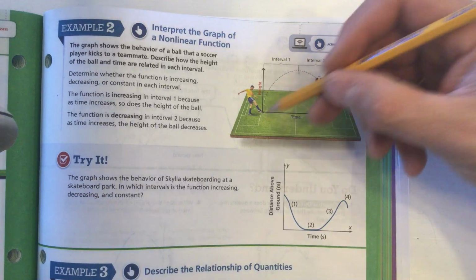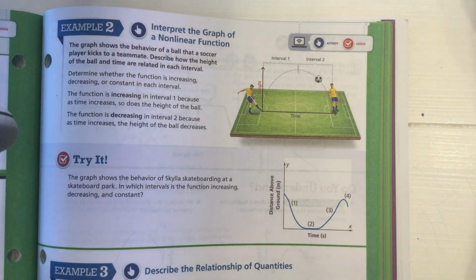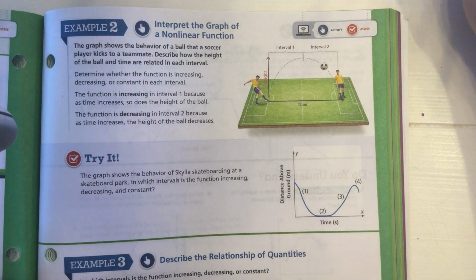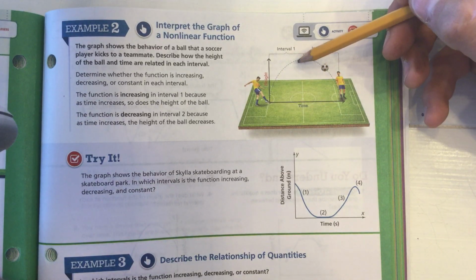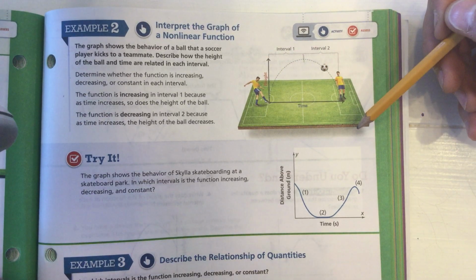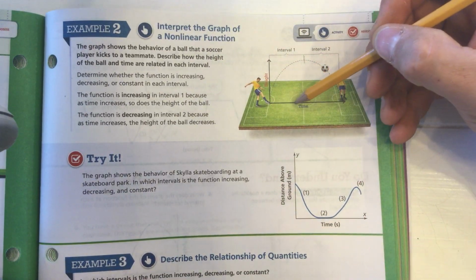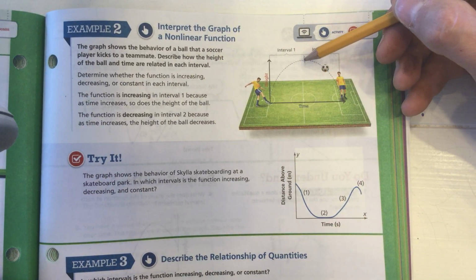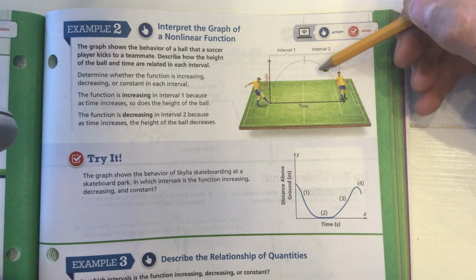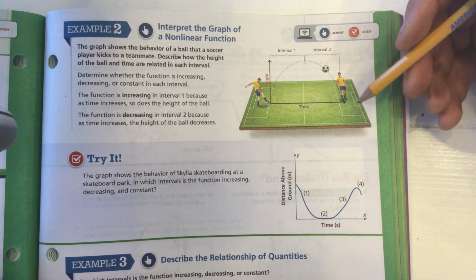So it's definitely not going to be constant because its height is constantly changing. The function is increasing in interval 1 and decreasing in interval 2. So, to describe this, as time increases, height increases, and then from here on, as time increases, the height decreases.